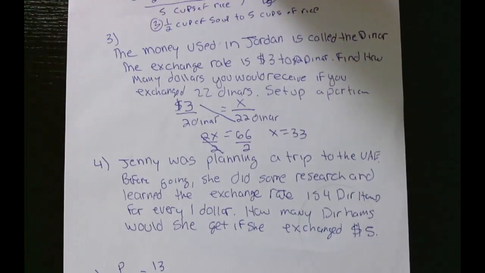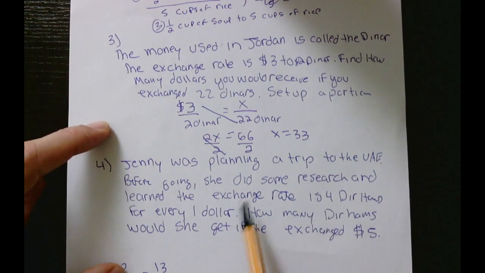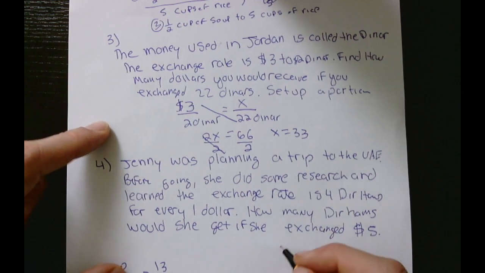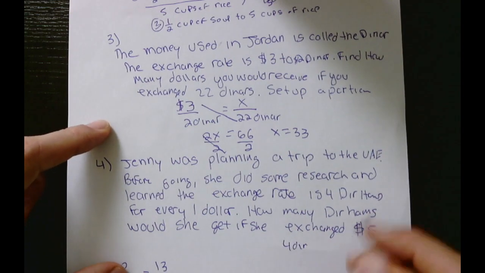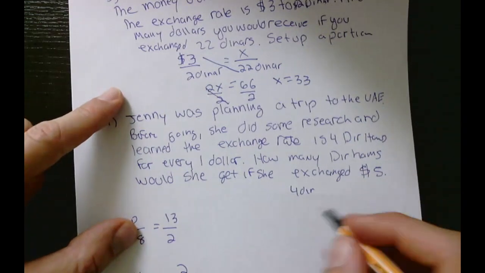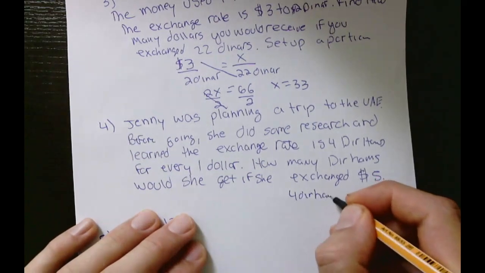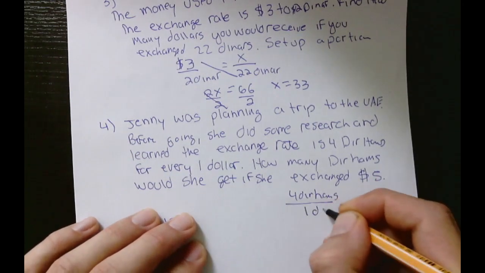Let's continue. Jenny was planning a trip to the UAE. Before going, she did some research and learned the exchange rate is 4 dirhams for every $1. How many dirhams would she get if she exchanged $5? So remember, we're setting up a proportion to solve this. So let's begin. We have 4 dirhams over $1.